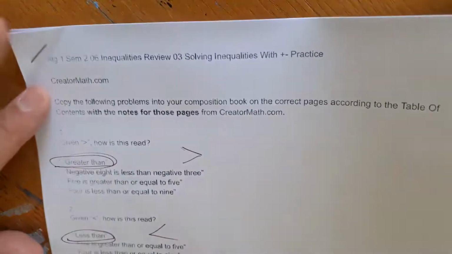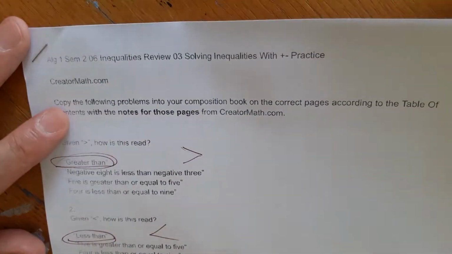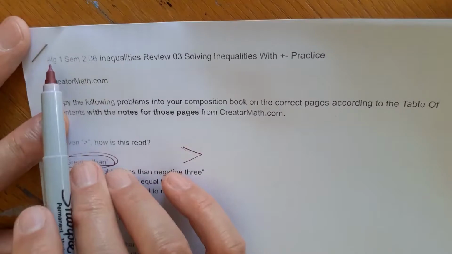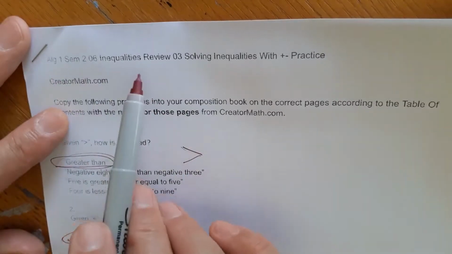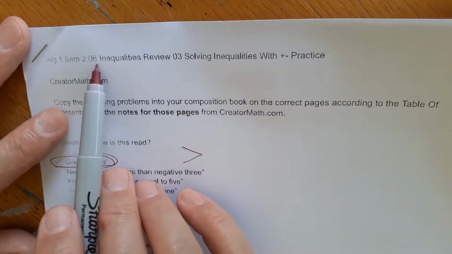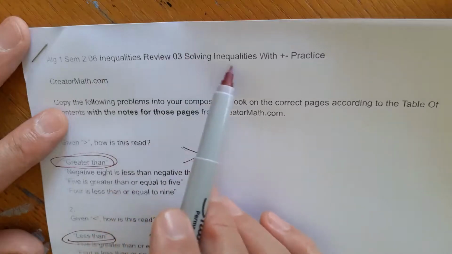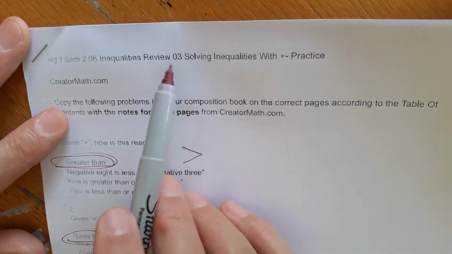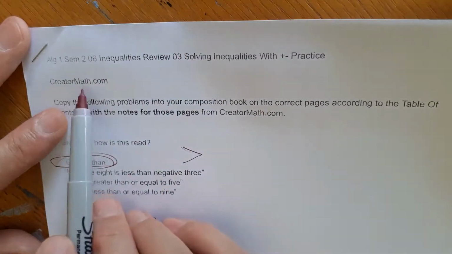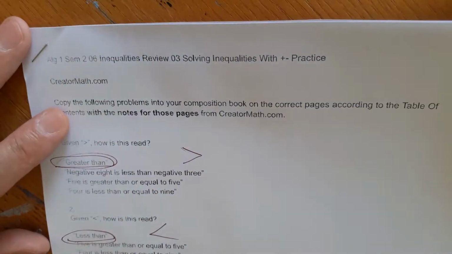Well, for whatever reason, that looks like it. It goes up to number 15, I guess. So make sure you're matching the title of this video with the problem set you're doing. Otherwise, it's not going to make much sense. This is Algebra 1, Semester 2. It's a unit called Inequalities Review, number 6, and it's a lesson called Solving Inequalities with Plus-Minus Practice. It's the third lesson. It's on creatormath.com under the Algebra 1 tab. Hope this helps.